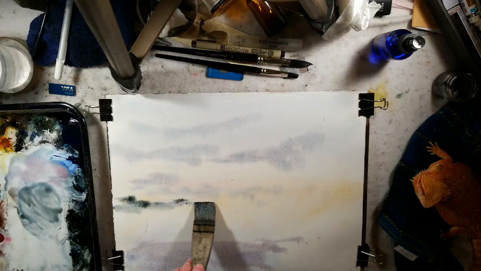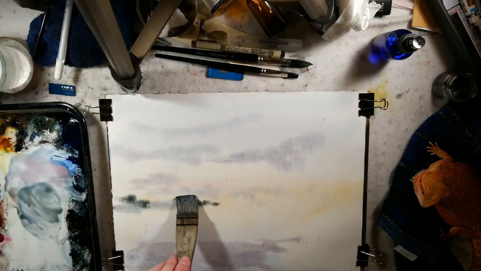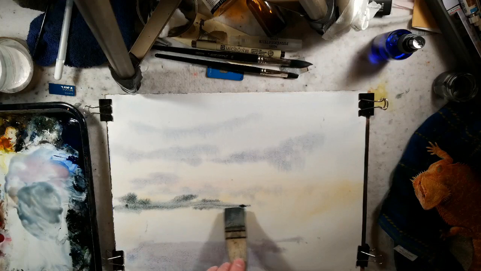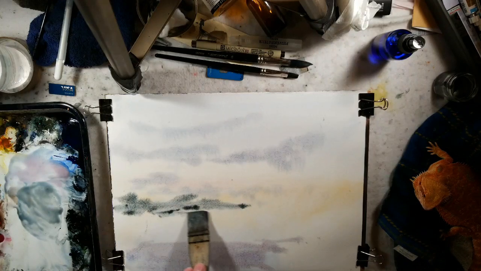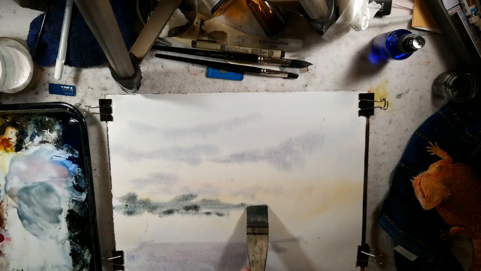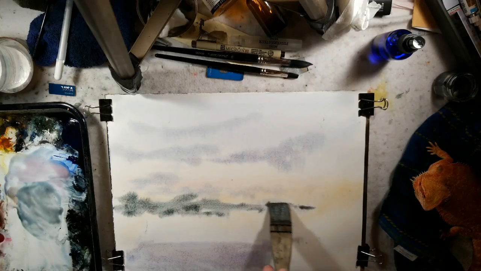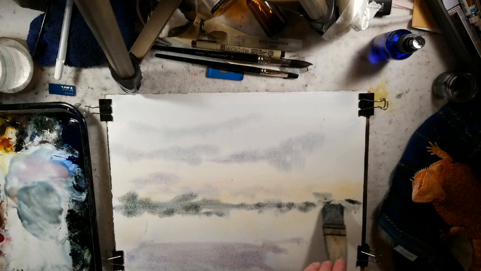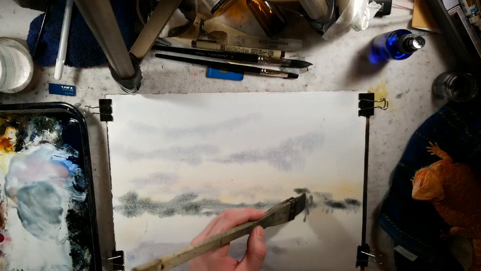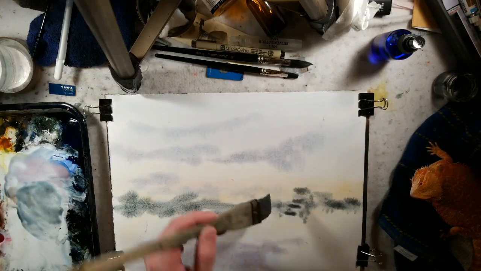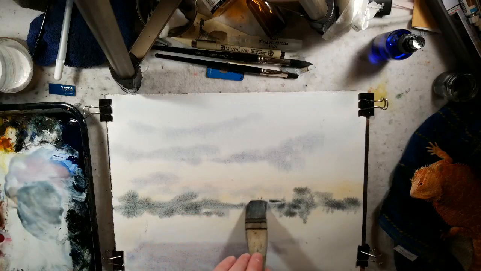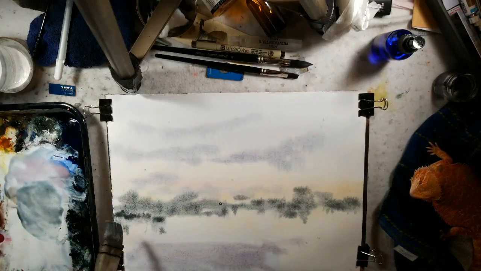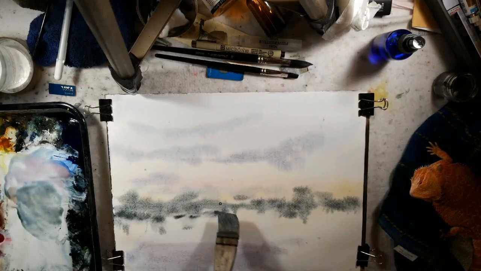What do you think? Still keeping things light and gentle.